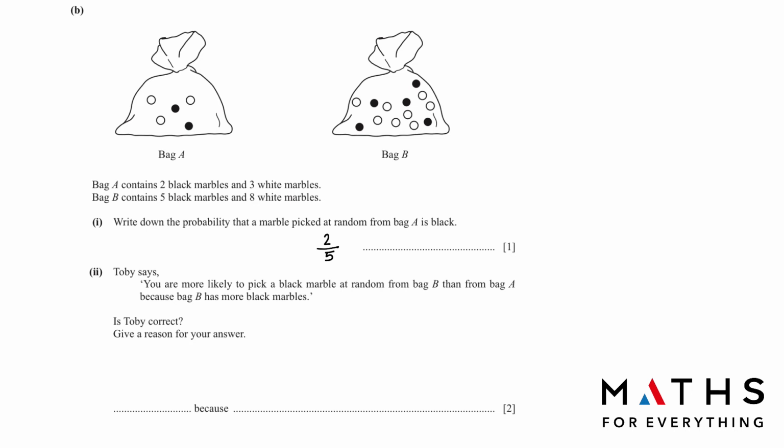In part 2, Toby says you are more likely to pick a black marble at random from bag B than from bag A because bag B has more black marbles. Is Toby correct? Give a reason for your answer. Let's write 2 over 5 as a decimal, which will be 0.4. Now, what is the probability of picking black marble from bag B? How many marbles are black? 1, 2, 3, 4, 5.